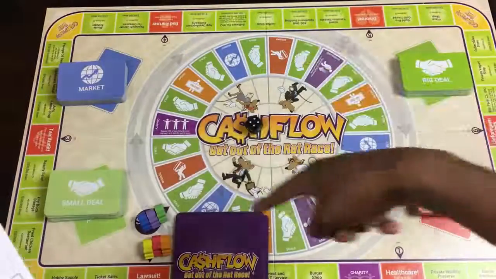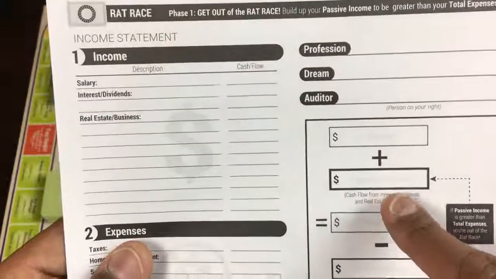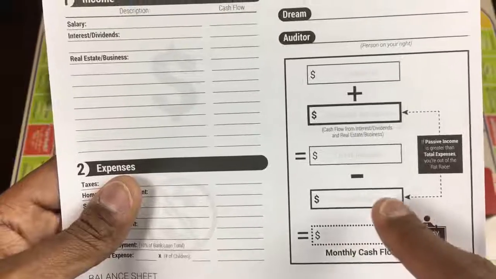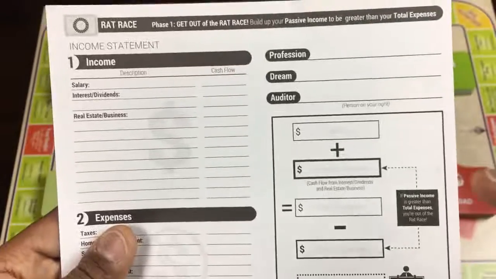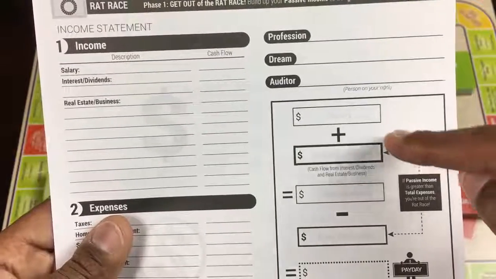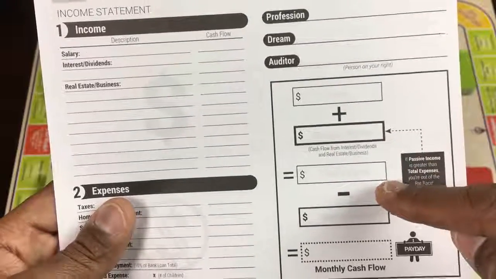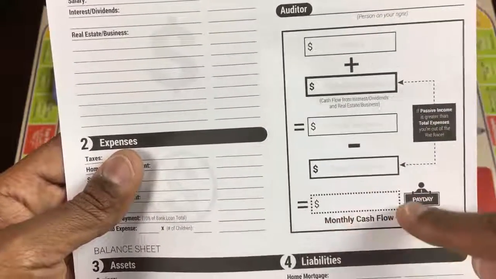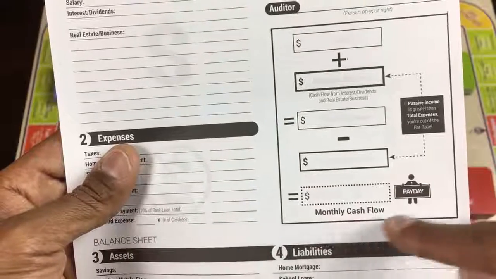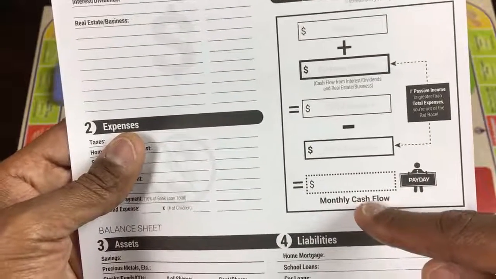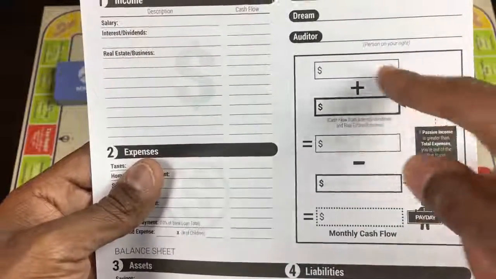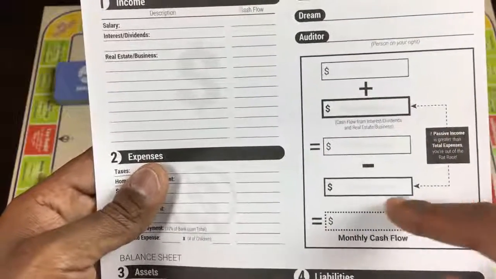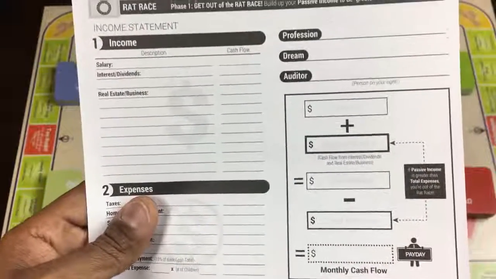And remember when I told you that the whole objective of the game is to make sure that you get out of the rat race. And how do you do that? You do that by making sure that your passive income is greater than or equal to your total expenses. And that's highlighted here on the new version of the game. So the idea is that you have your salary that comes in every month, then you work on creating passive income, which will give you total income minus your expenses, and that will give you your monthly cash flow. Depending on the decisions that you make throughout the game, you will see this monthly cash flow either stay the same, go up, or go down. But once again, the idea is to get out of the rat race. You want to make sure that your passive income is greater than or equal to your expenses.